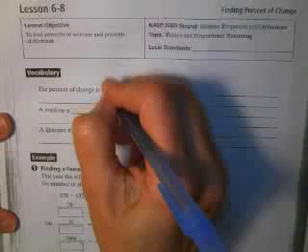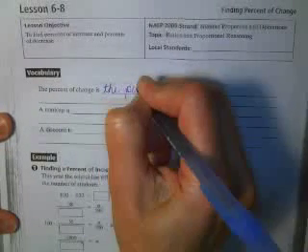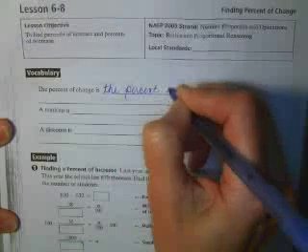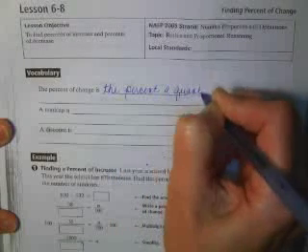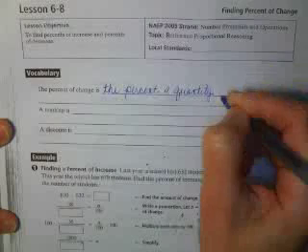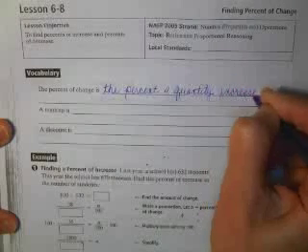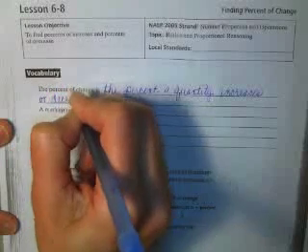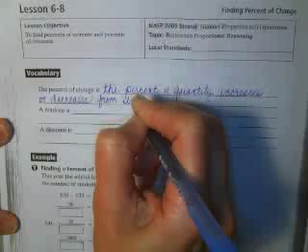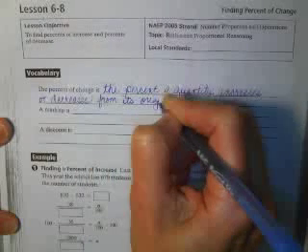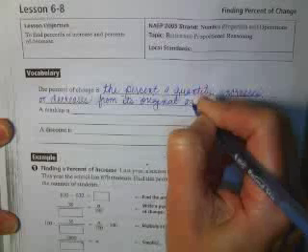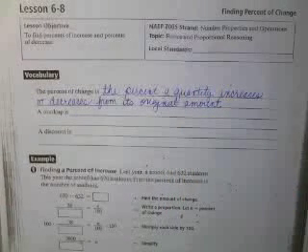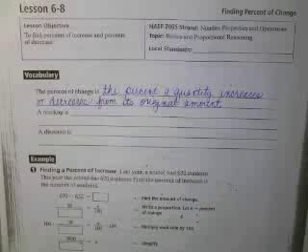The percent of change is the percent a quantity increases or decreases from its original amount. Okay?